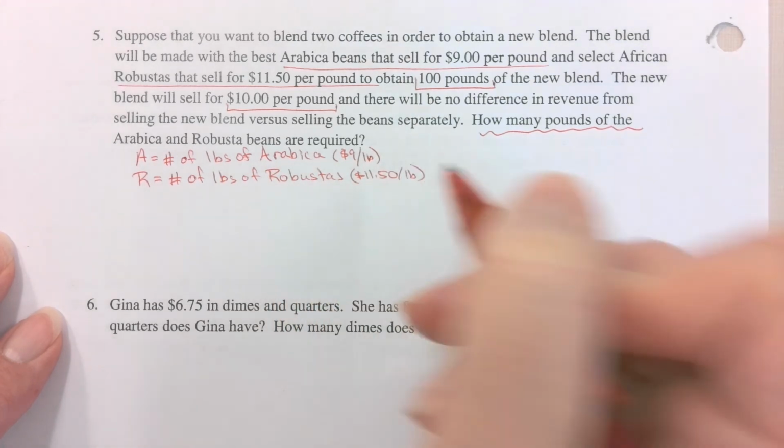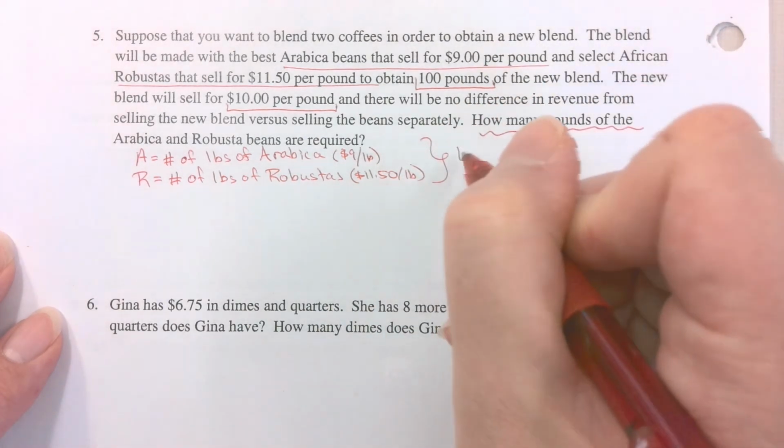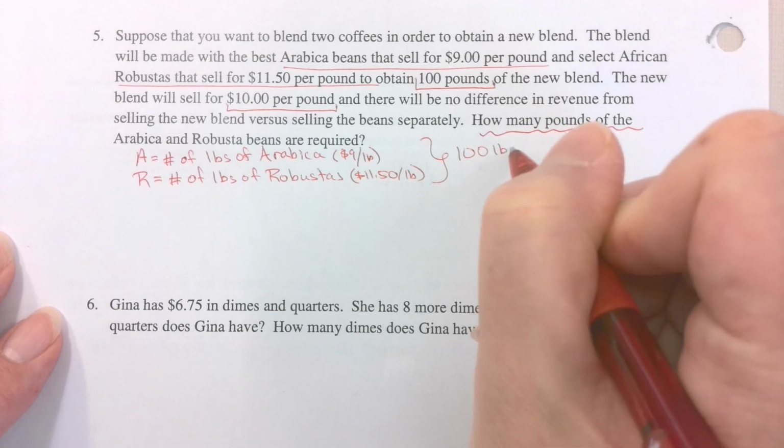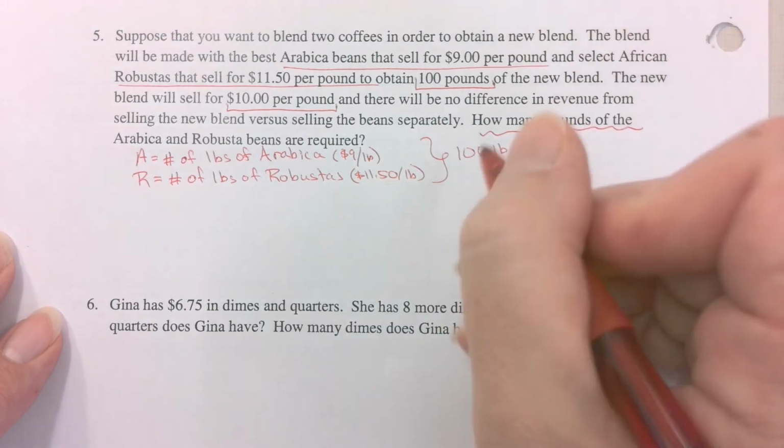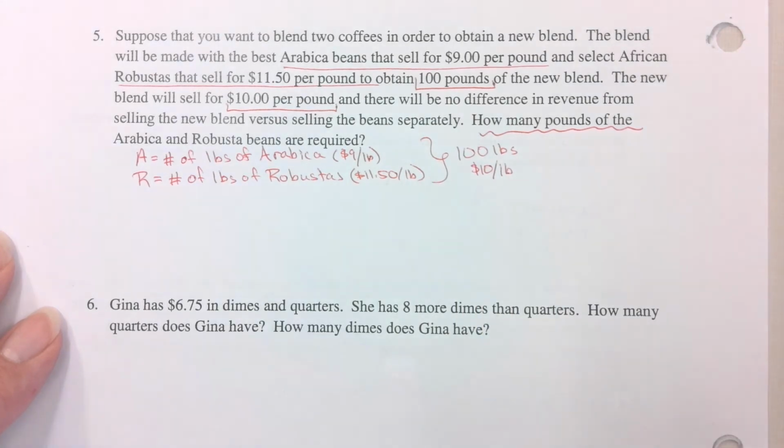So there's all my information. Now let's put a little bit more here. Together, I want to mix this up and get 100 pounds. All right, and it's going to sell for $10 per pound. So there's all my information.